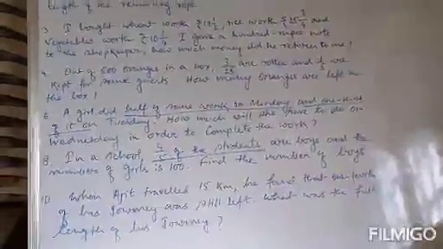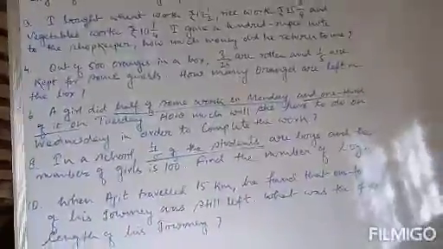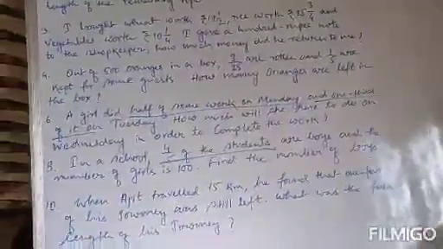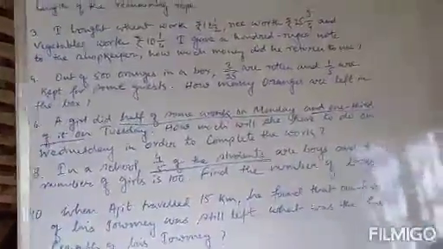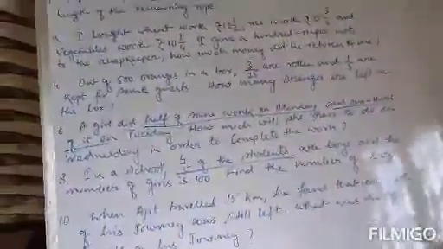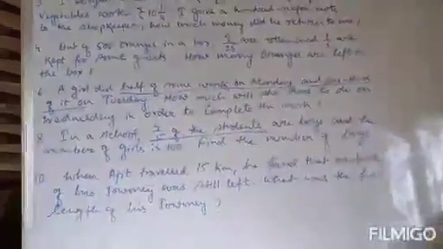So let's first consider the total number of students, because the number of boys and number of girls are to be calculated on the basis of the total number of students, and total number of students is not given here. So we will assume total number of students as x.